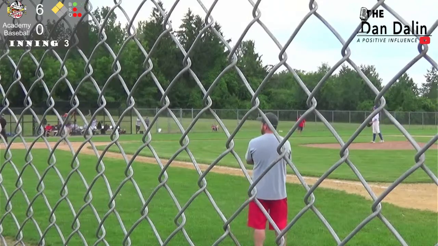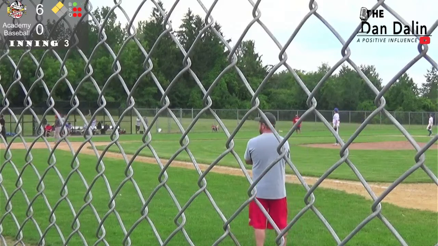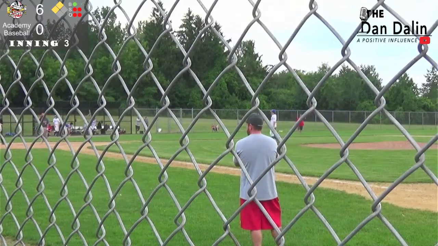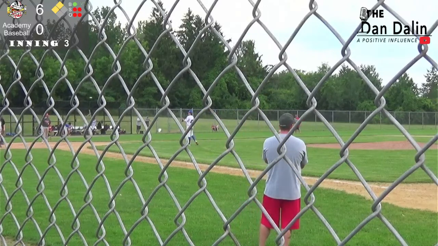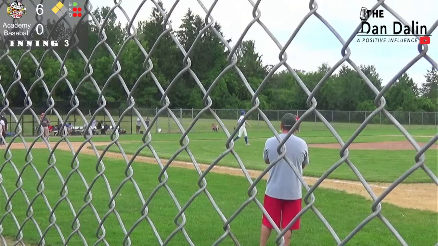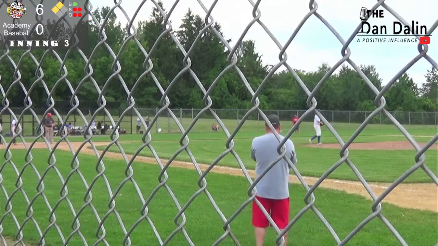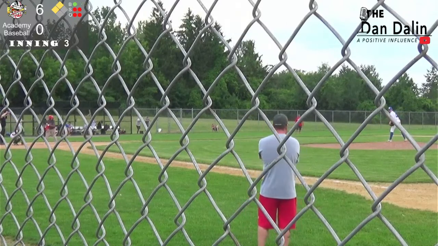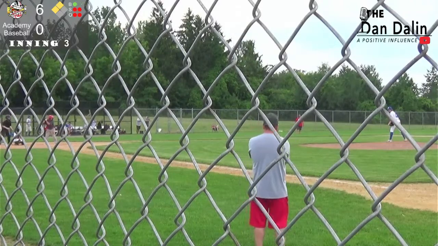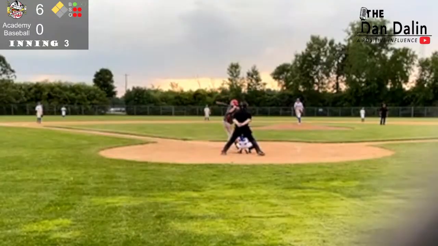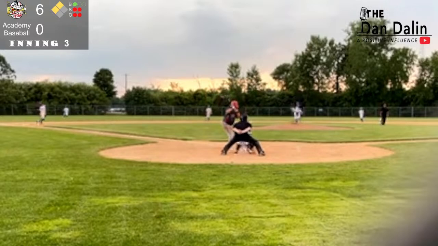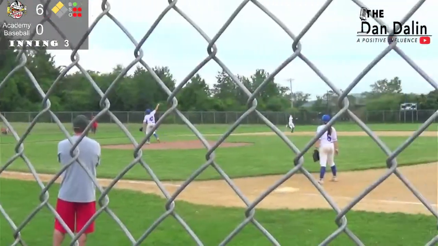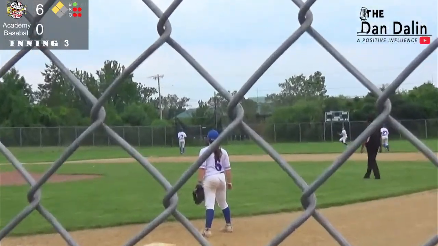Swung on, foul back out of play. 2 strikes. One ball, 2 strikes. There's the pitch. Swung on. It's up. It's going out into left field. Left fielder running over to try to get to it.